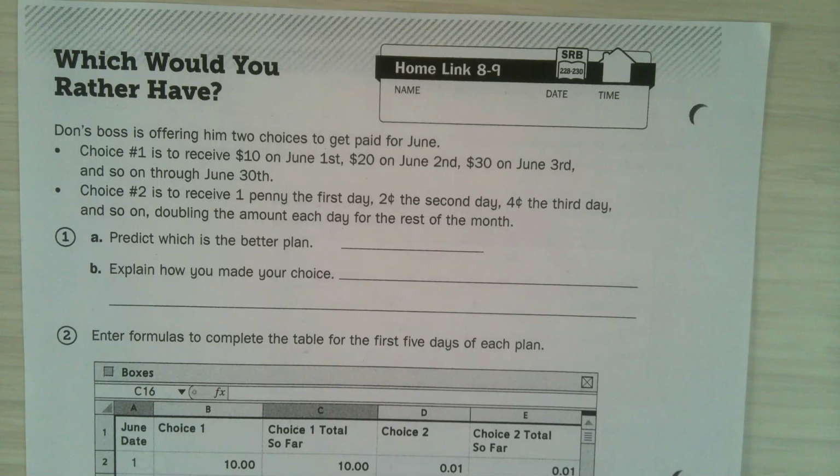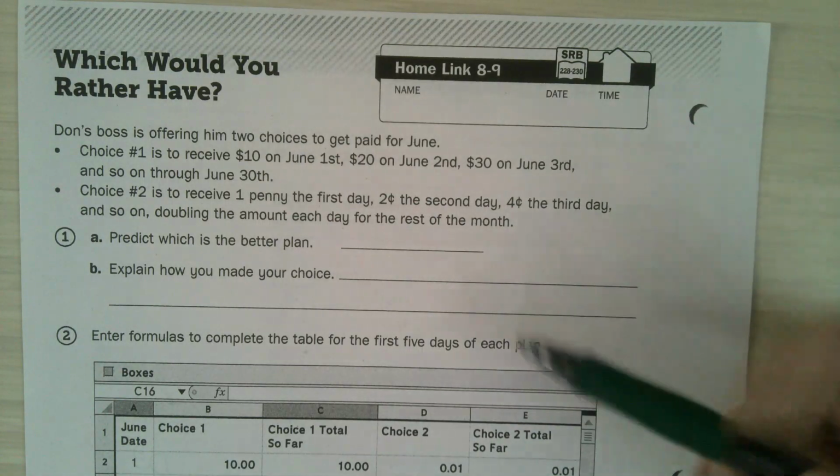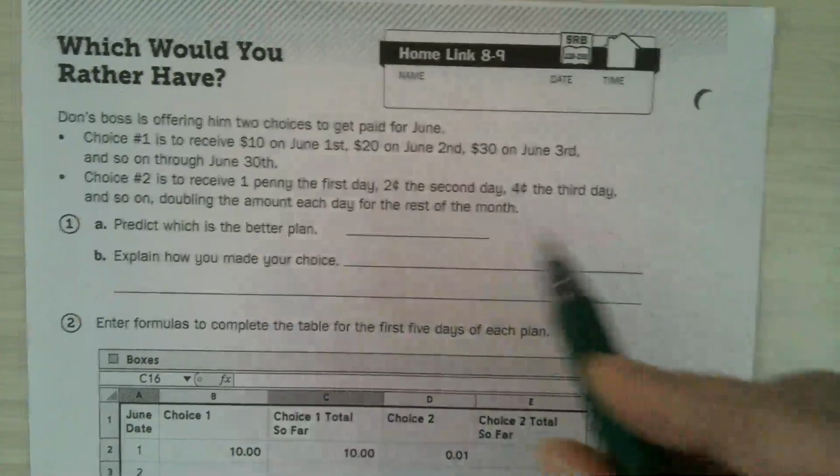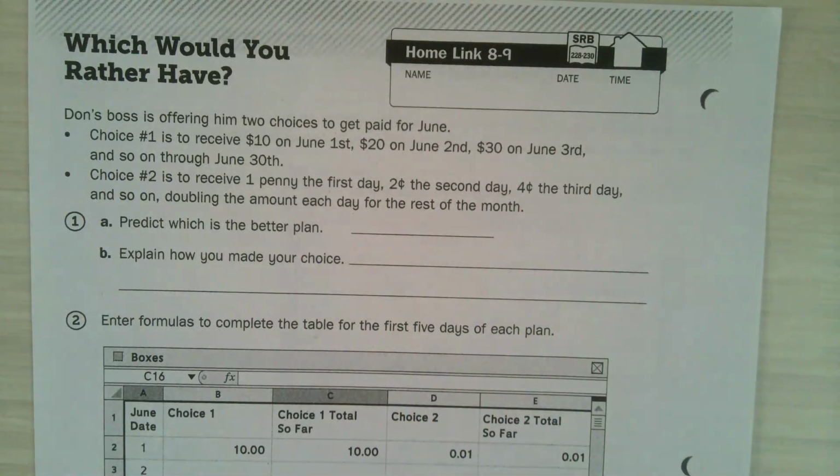The other choice, choice 2, is to receive 1 penny the first day, 2 pennies the second, 4 pennies the third, and so on. You double what you have each day. Which one? Predict which is a better plan. Write down 1 or 2 right now. It doesn't matter which one you choose, 1 or 2.